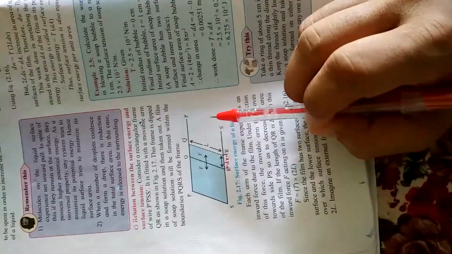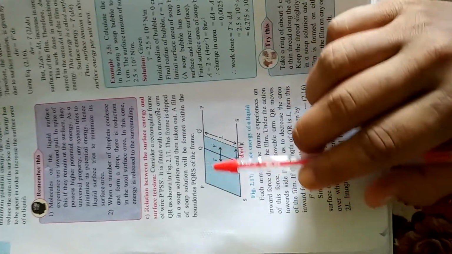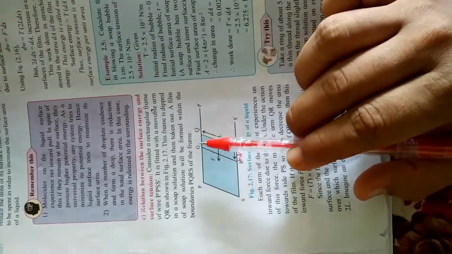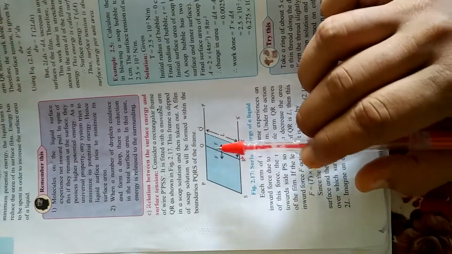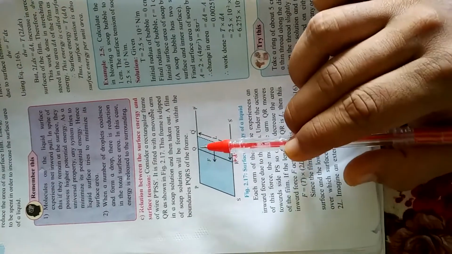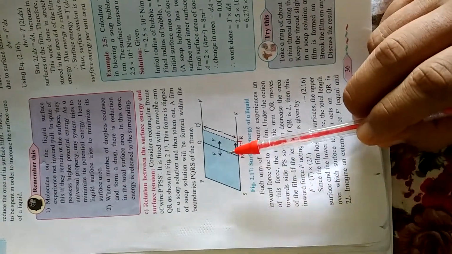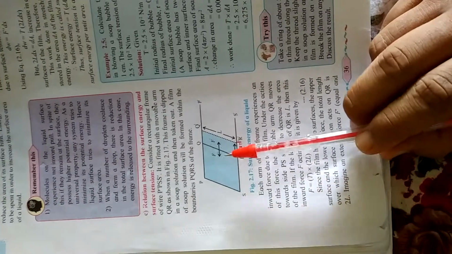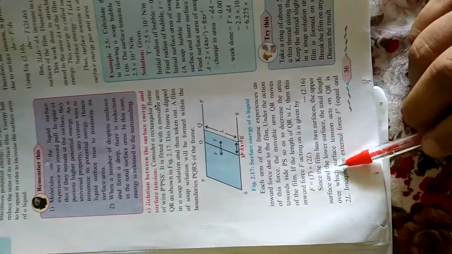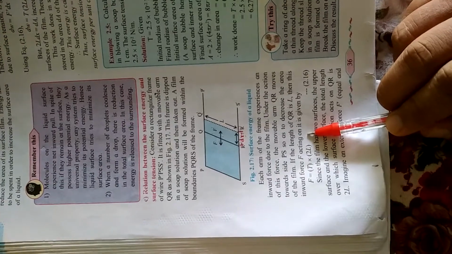Very easy. Consider this rectangular frame fitted with a wire QR, which can be moved easily. You have to dip it into the soap solution, so a soap film is formed. As we can see, the soap film is in contact with the arm QR on both sides, so we have to consider the length L as 2 times the length L. Now, by the definition of surface tension, surface tension T is equal to force upon length, so force is equal to tension into length. So F is equal to T into L. But the length is again 2 sides because both faces are in contact. So F is equal to T into 2L.